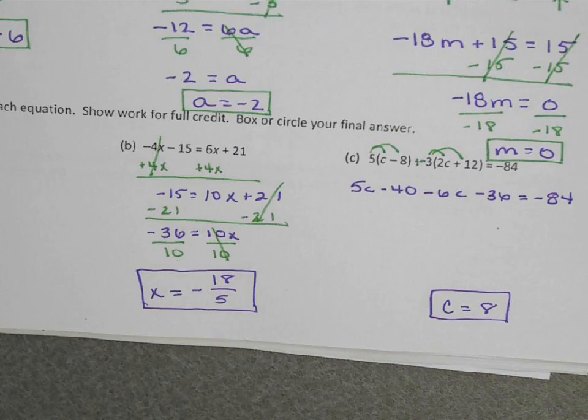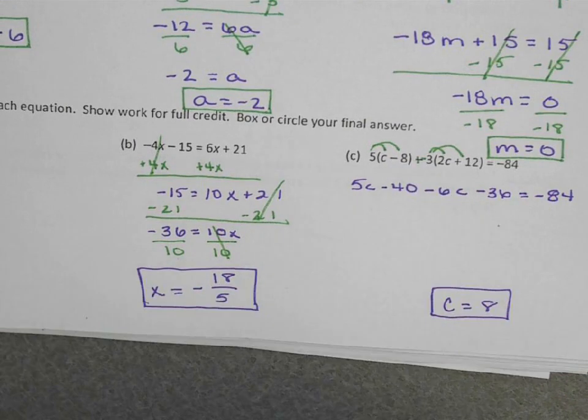How does that look so far? Raise your hand if you did that part right by distributing. Okay, so maybe it was that negative sign that we forgot.